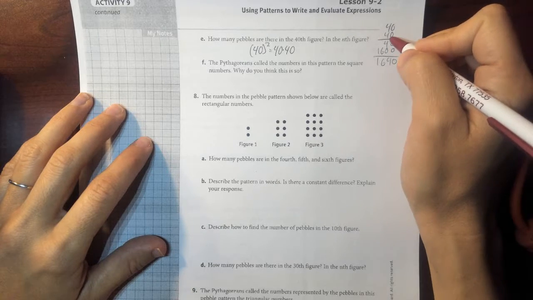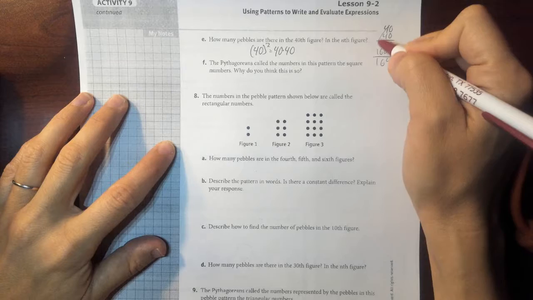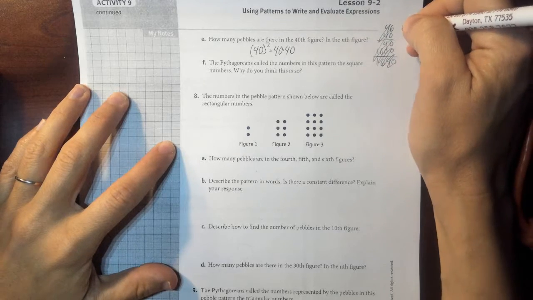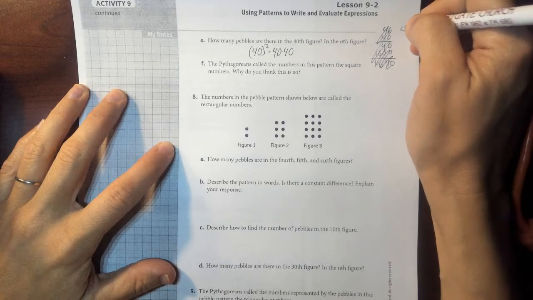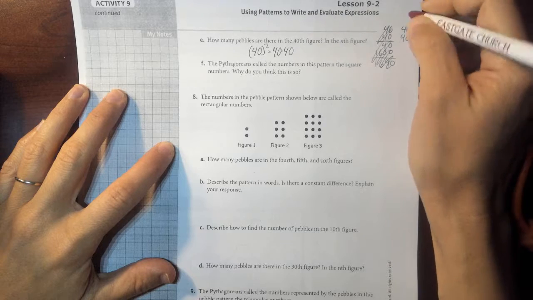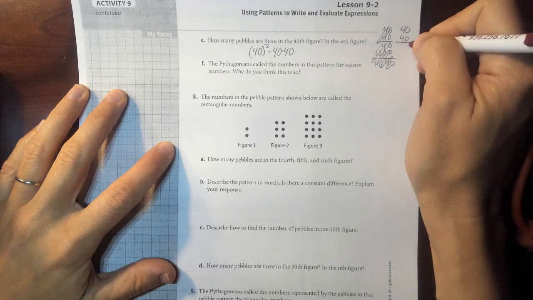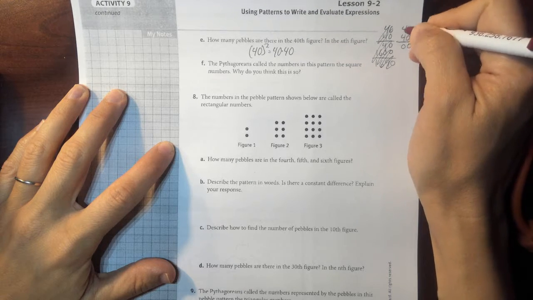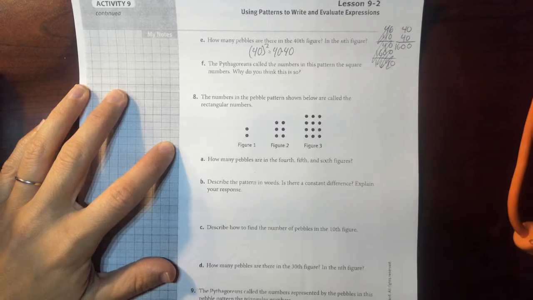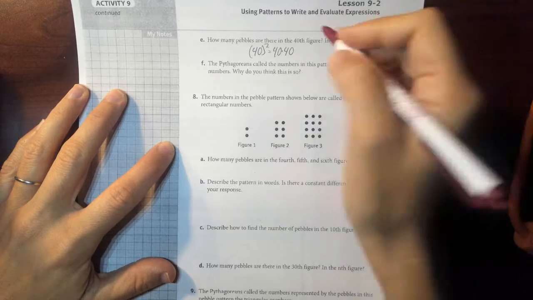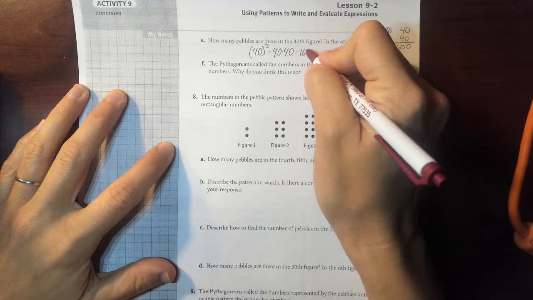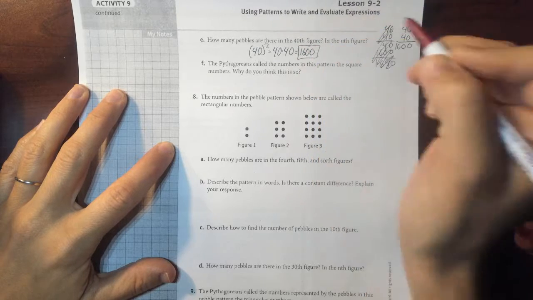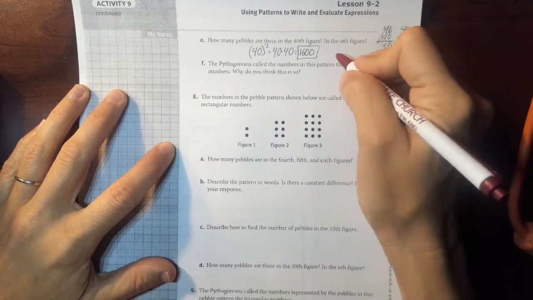Oh wait, hold on. I am mistaken. Whoops. Hold on one second. Okay. This would just be 0. 4 times 0 is 0. 4 times 4 is 16. Sorry, it would be 1,600. That was a mess up on my part, sorry. So it would be 1,600. And the nth figure, like we said, is just going to be n squared.